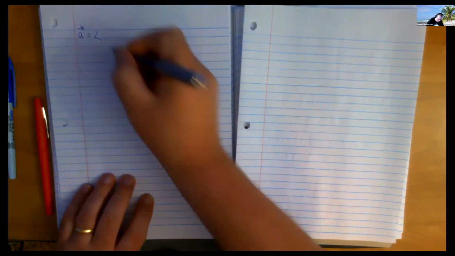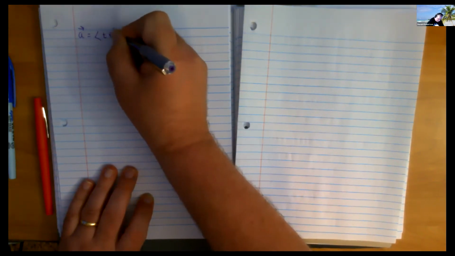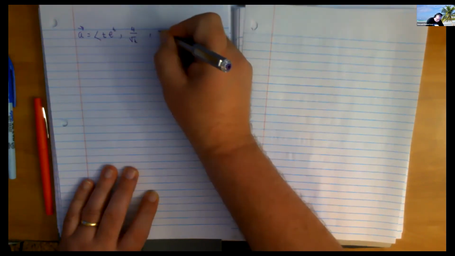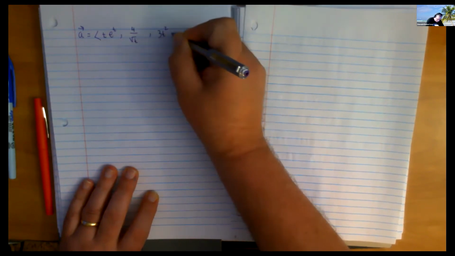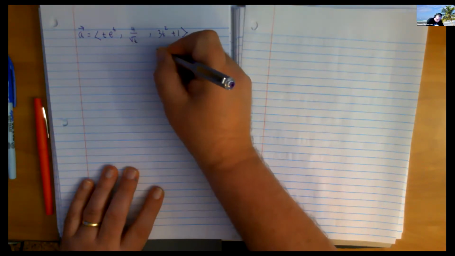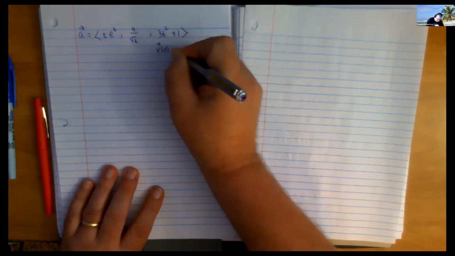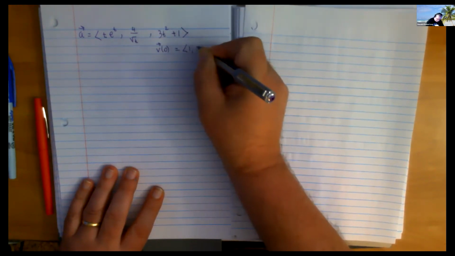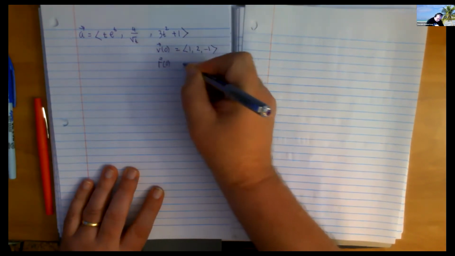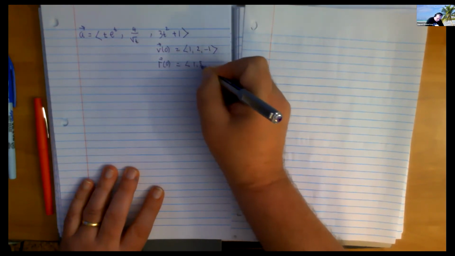Acceleration, t e to the t, 4 over the square root of t, and 3t squared plus 1. So we're being told the acceleration vector, and I'm going to tell you that the velocity at 0 is the vector 1, 2, negative 1, and that the position at 0 is 1, 3, 0.